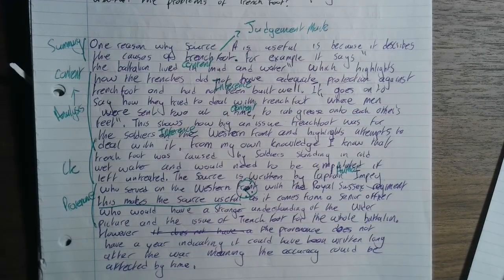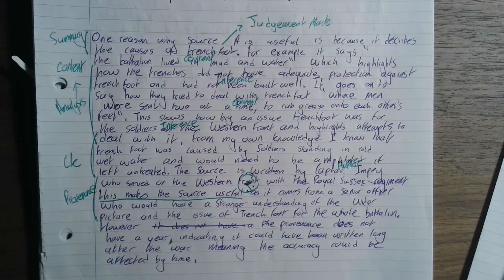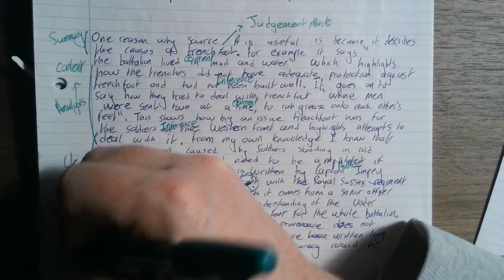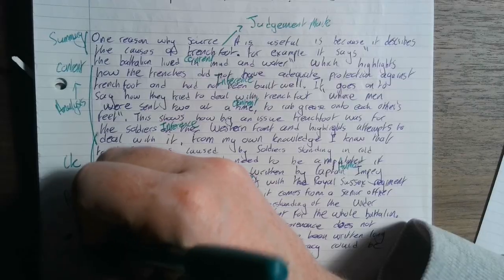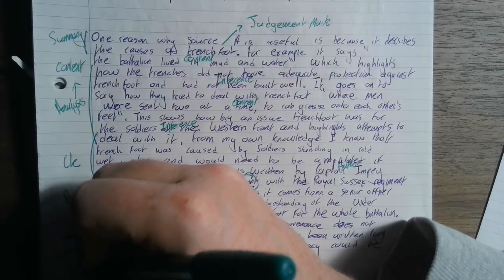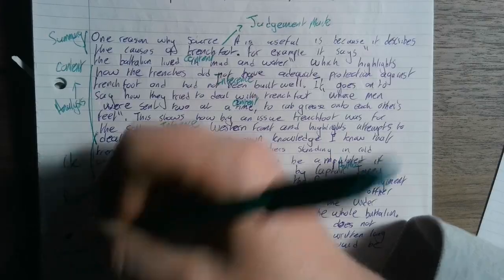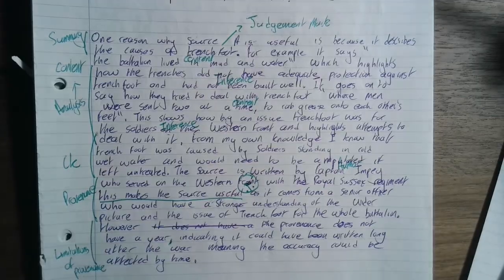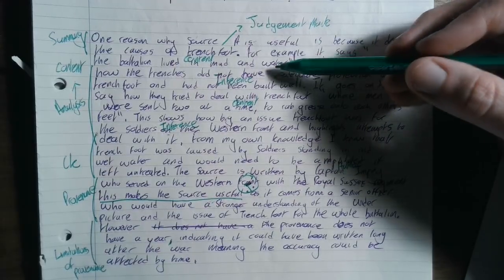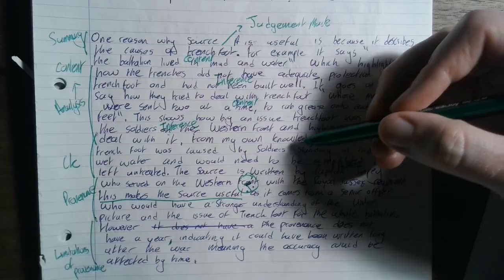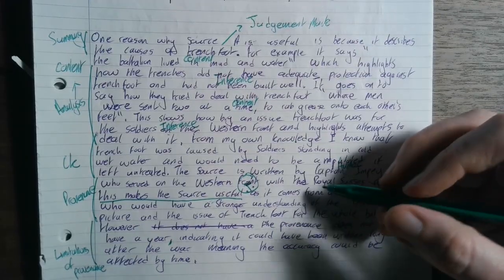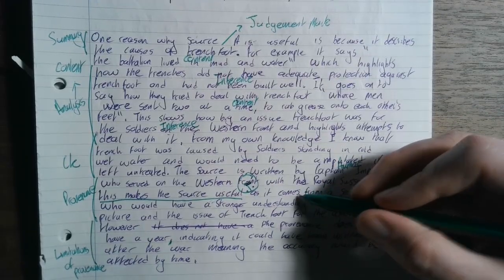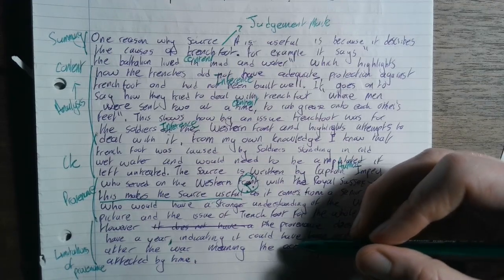However, the provenance does not have a year, indicating it could have been written long after the war, meaning the accuracy could be affected by time. There I've talked about the limitations of the provenance. So there's source A. I've summarised what it says to get me started. I've analysed the content of the source with 2 quotations, 2 inferences. I've brought in a fact from my own knowledge. I've made a reference to the provenance of the source and explained why it makes it useful. But I've also said how the provenance is limited.